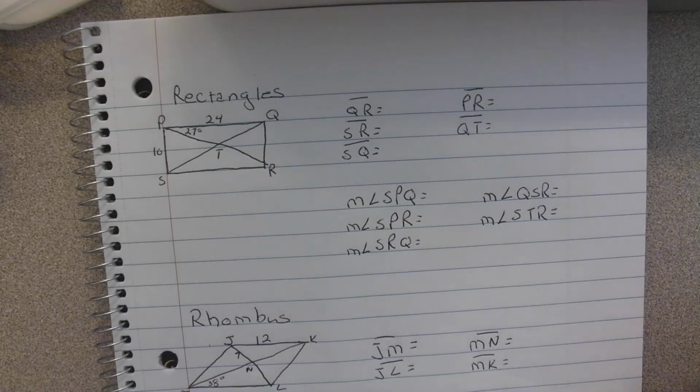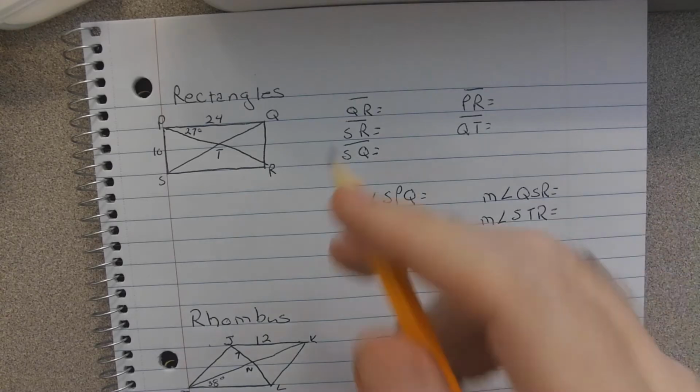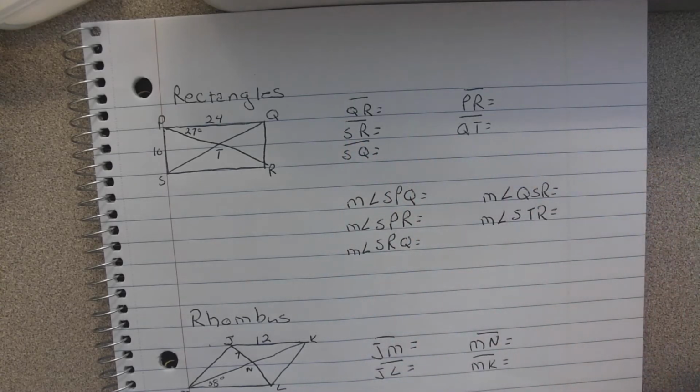All right, this is special parallelograms. So rectangles, squares, rhombuses, more specified parallelograms. What we're doing here is using the properties of special parallelograms to find missing sides, missing angles, the diagonals and such.